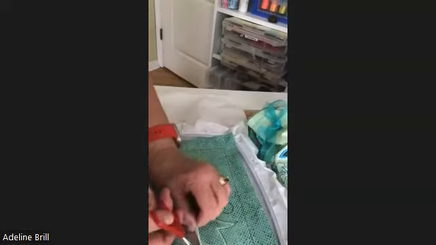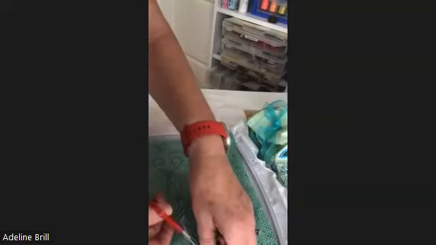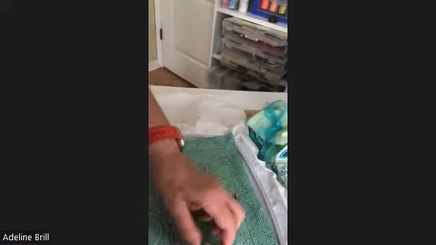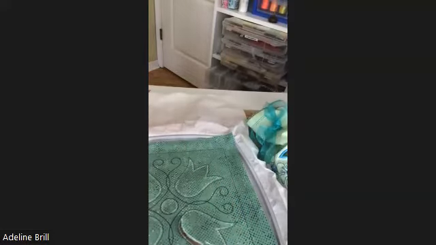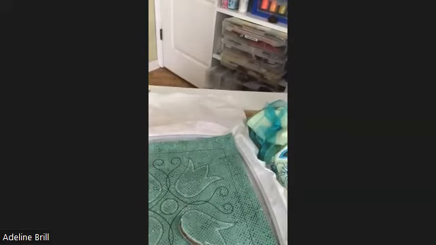So we're just going to cut these out, and the rest of it should cut out easily. Now you probably will have to go back and do some cleaning up. You know what? Let me get some little bit longer snips. Let's try these.